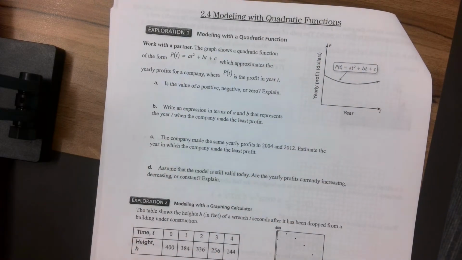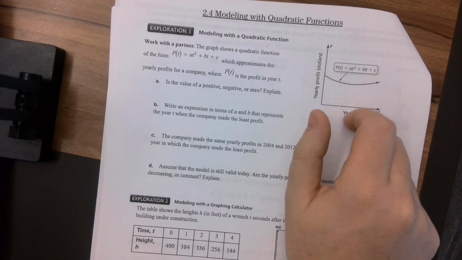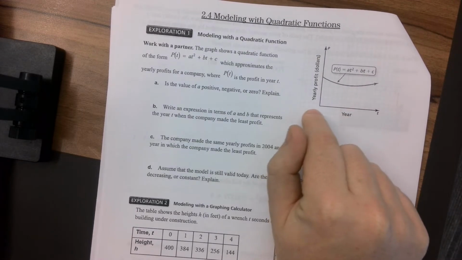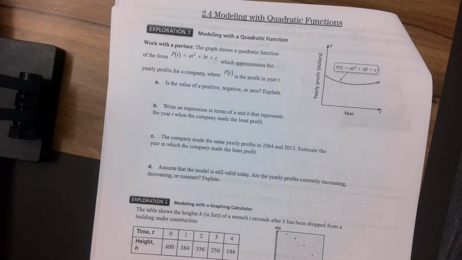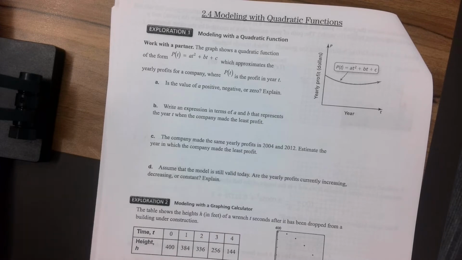B is saying to write an expression in terms of this a variable and this b variable that represents the year where they made the least profit. So you should find where they made the least profit and write an expression to show what that value should be. The company made the same yearly profits in 2004 and 2012. Estimate when they made the least profit. And assuming the model is still valid today, are the profits currently increasing, decreasing, or constant? Pause the video, try these out, and come back to unpause after you've done them. And seriously, try these out.